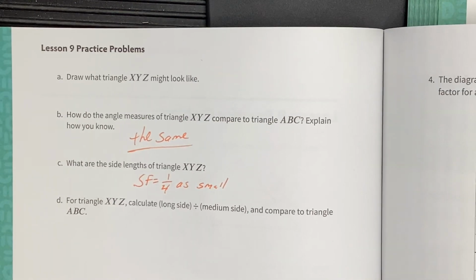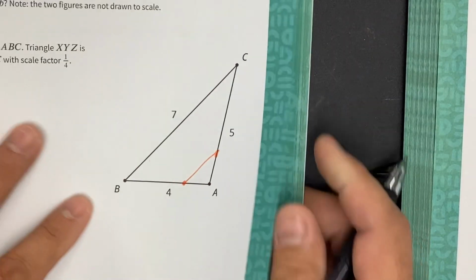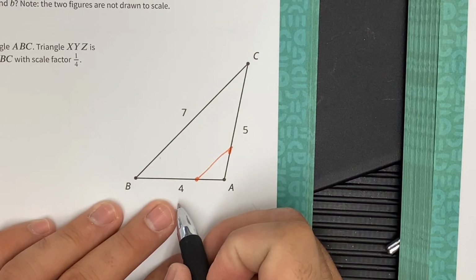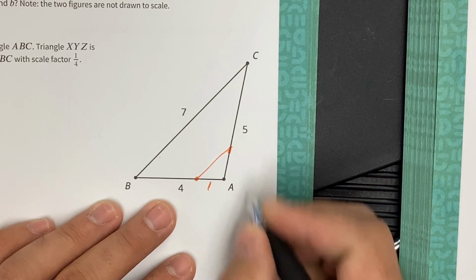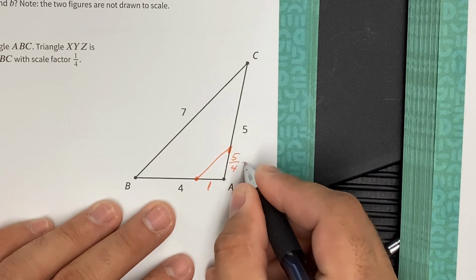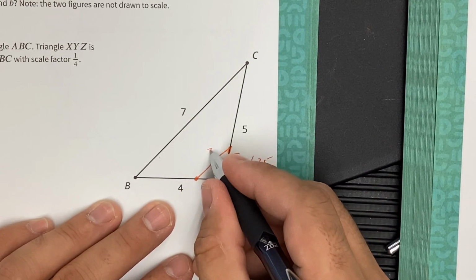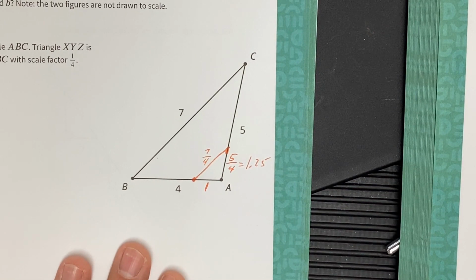All right, calculate long side divided by medium side and compare them. So let's go back to this one. If I'm doing 1/4 of 4, 4 divided by 4 is 1. 5 divided by 4, you can write it as a fraction or decimal. And 7 divided by 4, so those would be the side lengths of the small triangle. It does say calculate long side divided by the medium side.